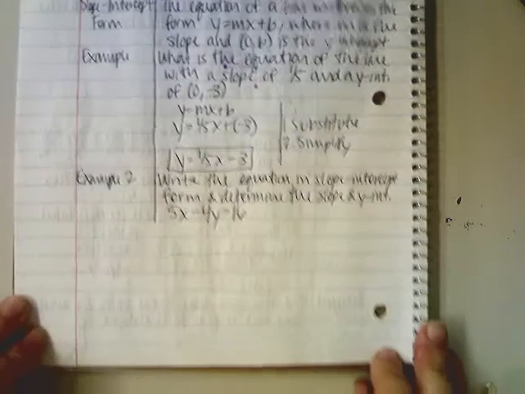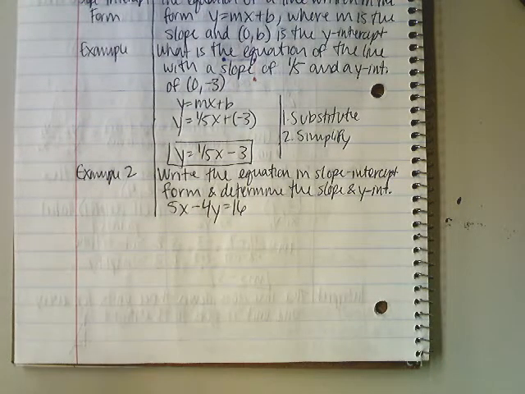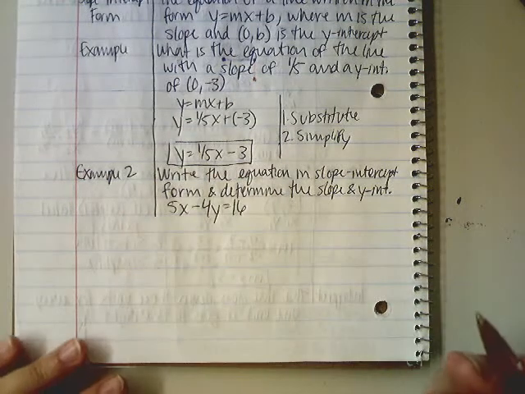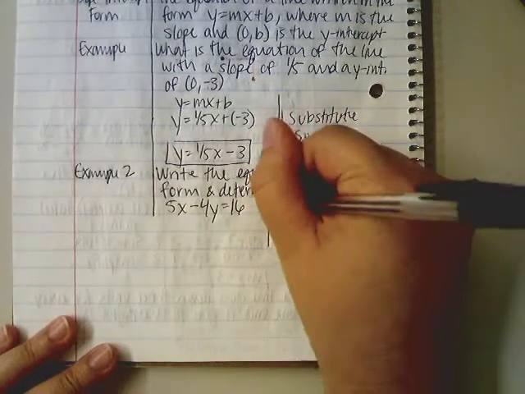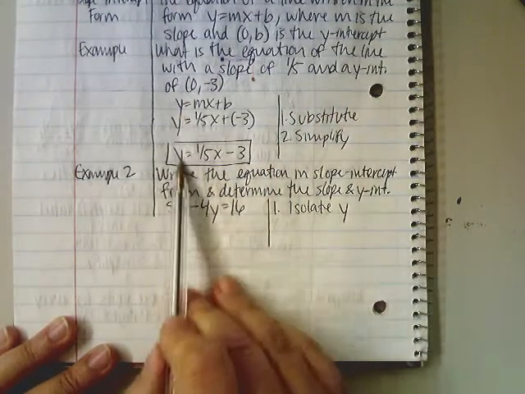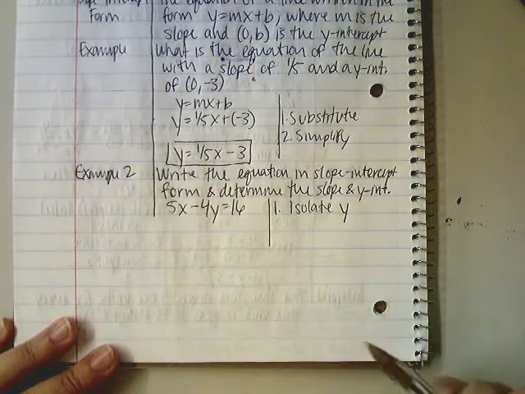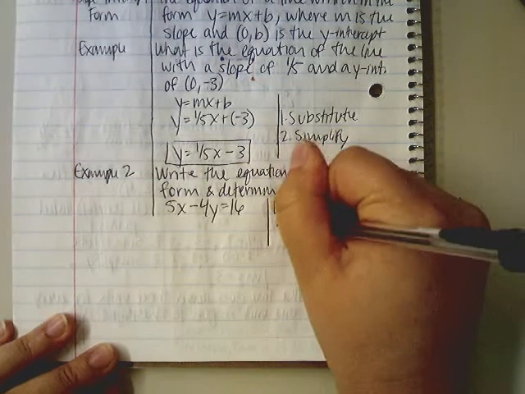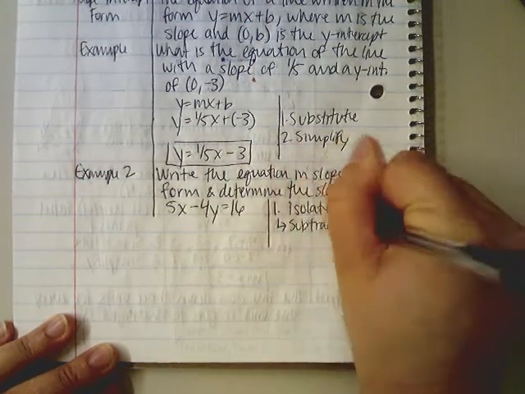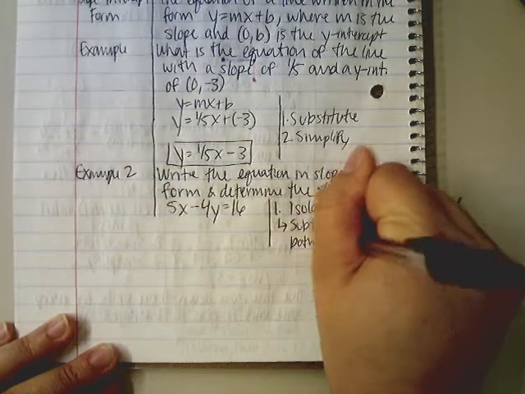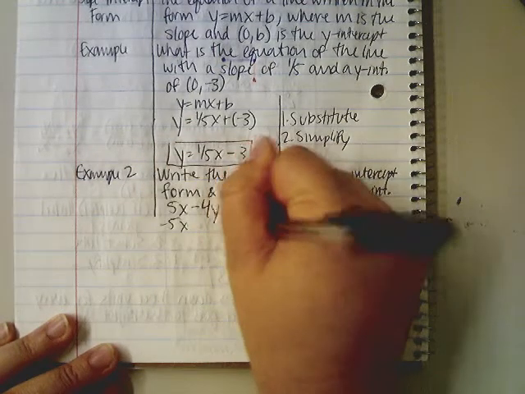So this is where all of our skills from last unit come into play, because I'm going to rewrite or move some numbers and variables around to get this into the form that I want, which is y equals mx plus b. So what I'm ultimately trying to do, step 1, is to isolate y. If you notice, y is all by itself, or all alone on the side in slope-intercept form. So what I want to do with this equation is get y alone. I'm going to do that by first subtracting 5x from both sides. So minus 5x, minus 5x.